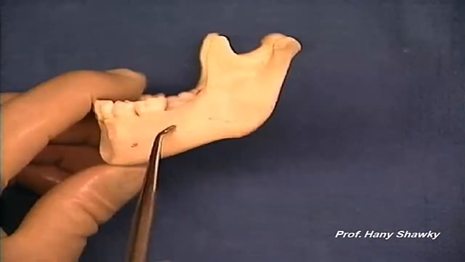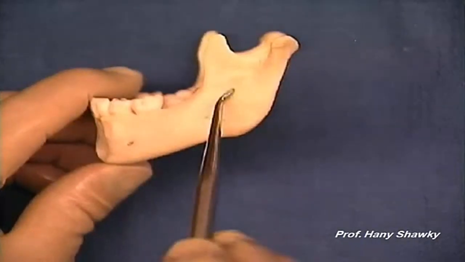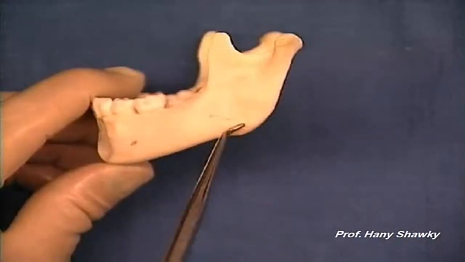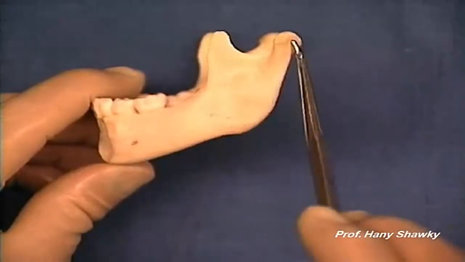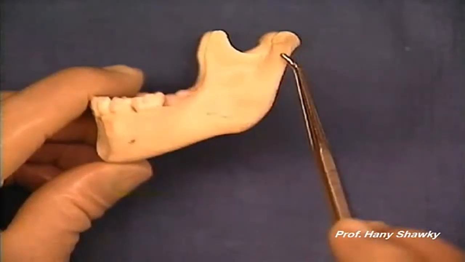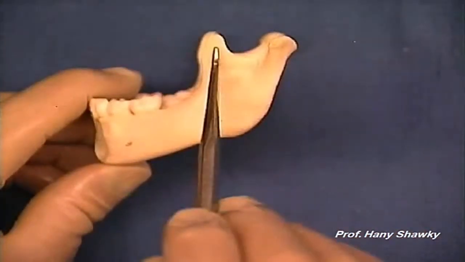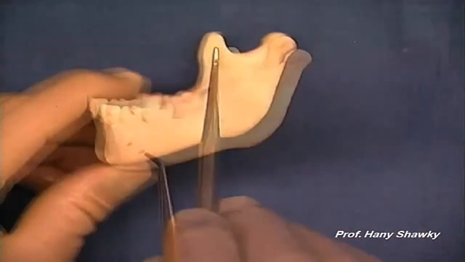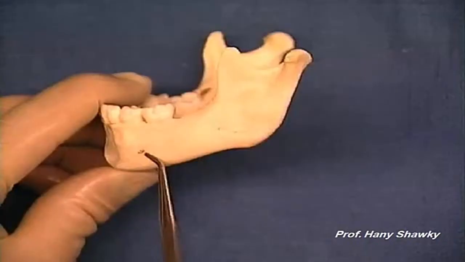Regarding the mandible, this is the body, the ramus, the angle, the head, the neck, the coronoid process, the mental foramen.